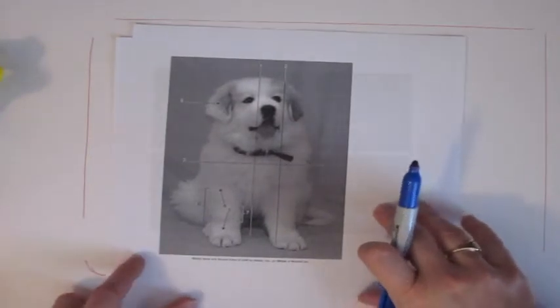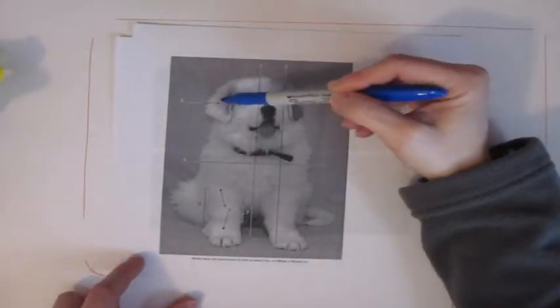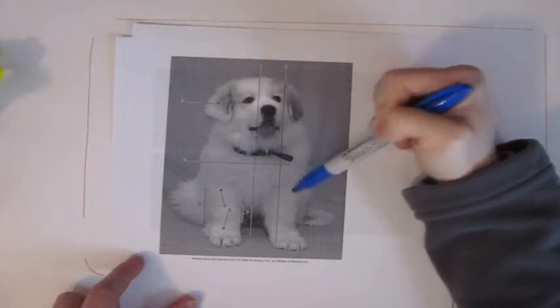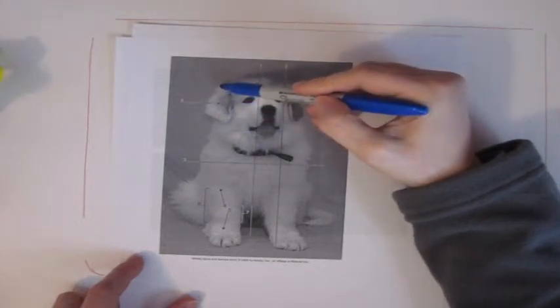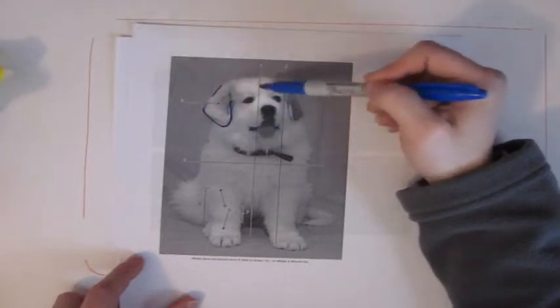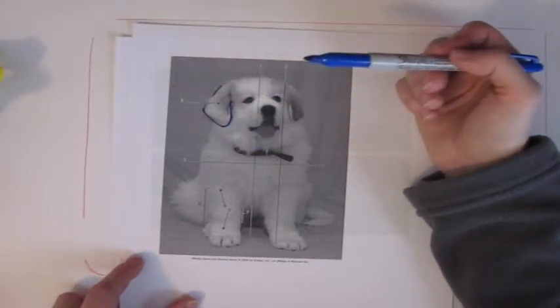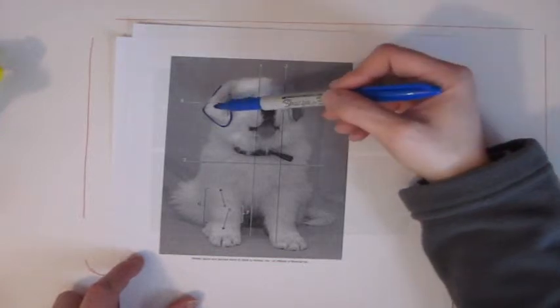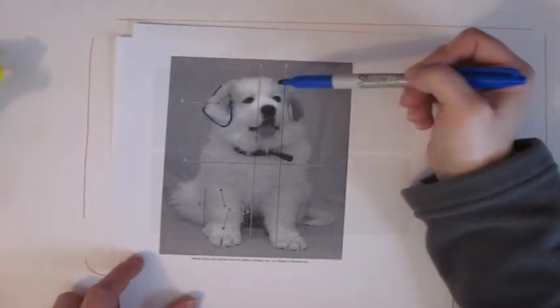So we saw our puppy kind of describing, being the dog. If you got an ear over here, what ear is this? Is this the right ear or the left ear? So be the dog. This is the right ear. Okay, this is the dog's right eye.